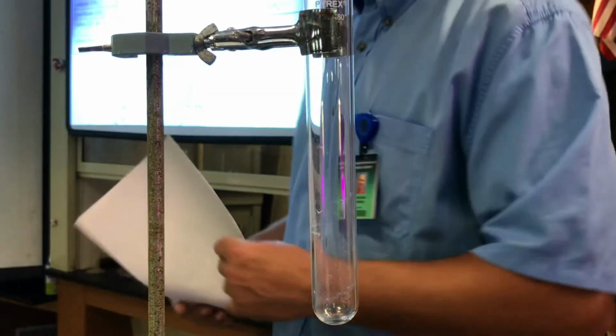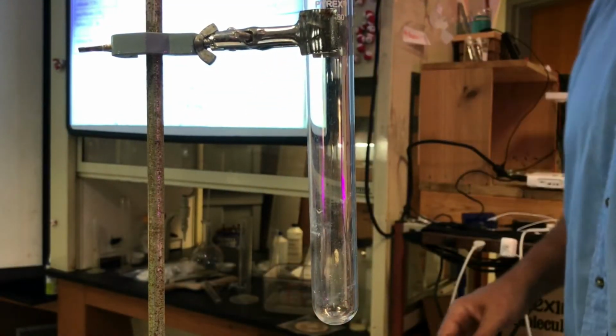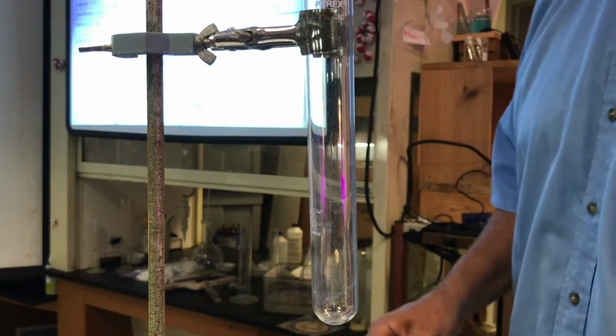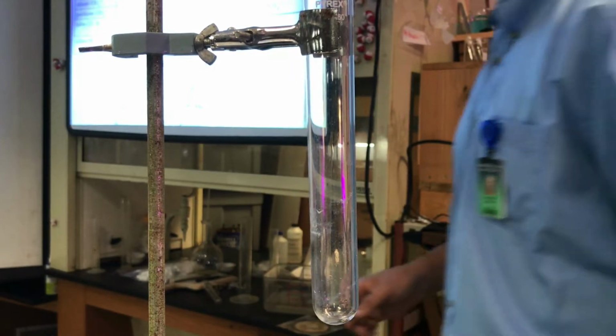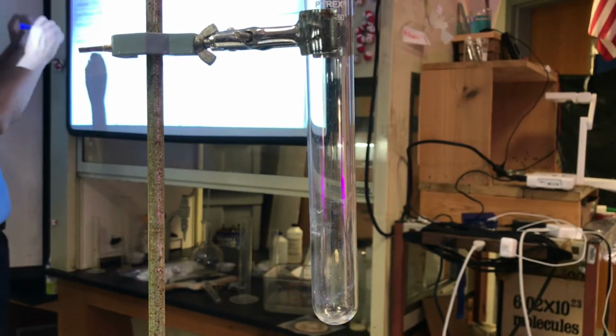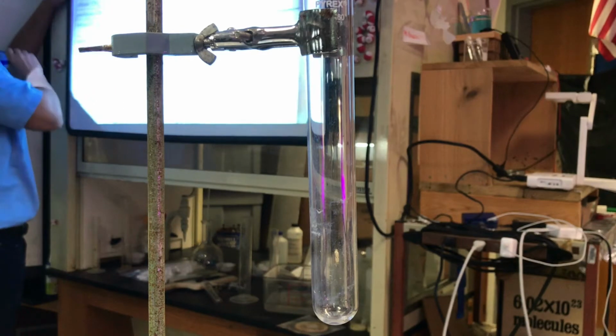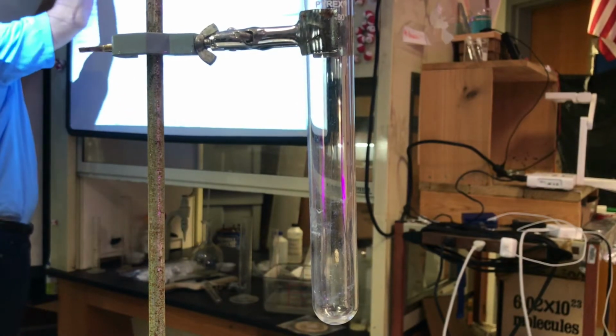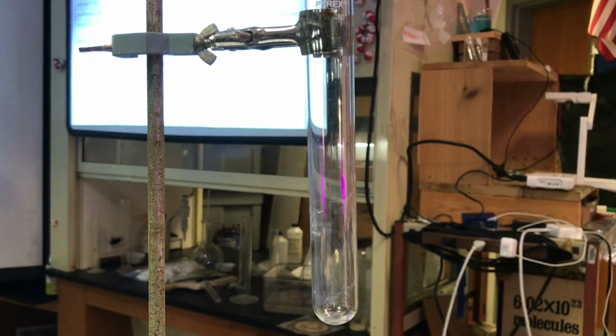Demonstration here. What I'm going to do is dissolve a couple of salts. The first salt I'm going to dissolve is lead nitrate. If I look at my nitrates, I see that nitrates are always soluble. What does that mean? It means that in water the ions are free, available, they're not stuck together.